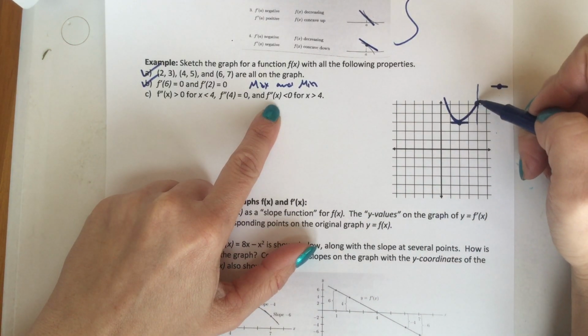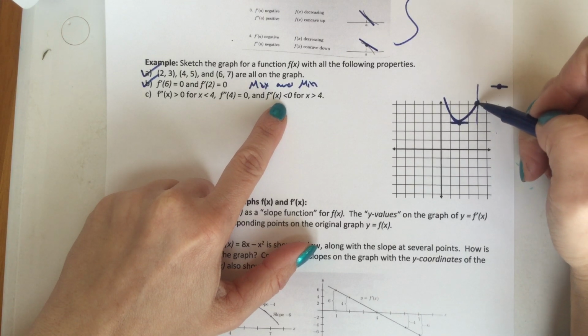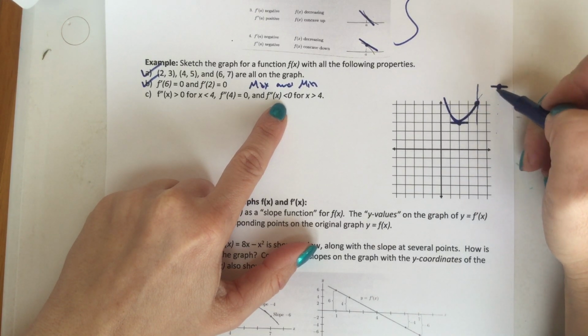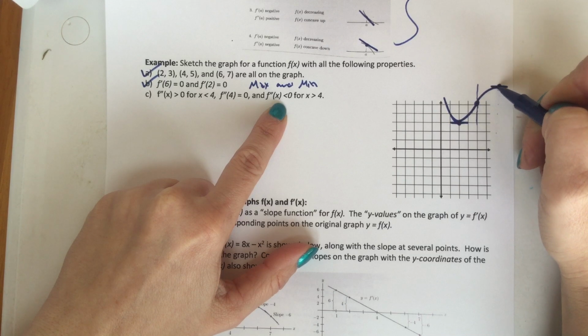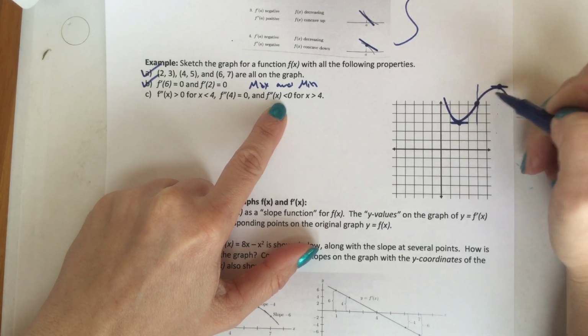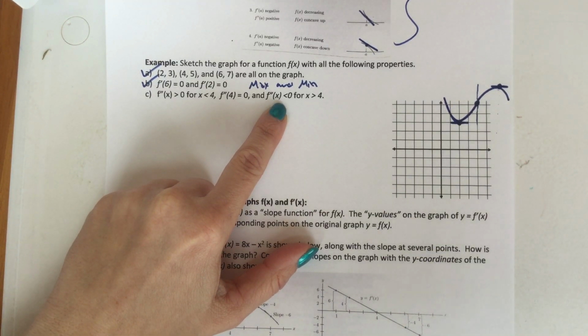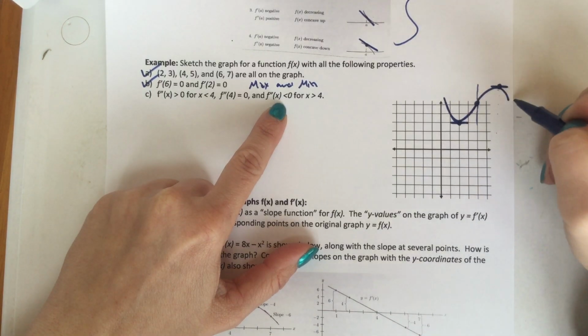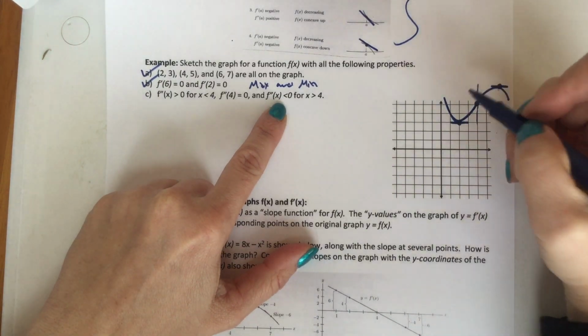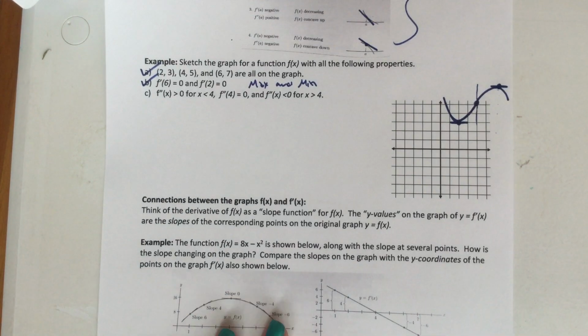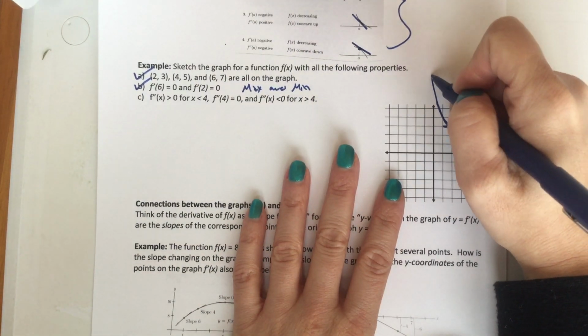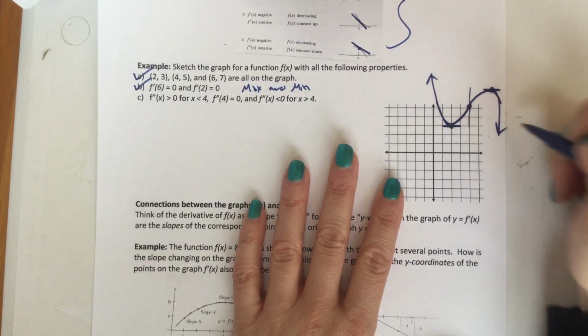Here, second derivative is negative. It's less than 0 when you have values that are greater than 4. If it's concave down, your curve or your parabola is opening down, because now if I do those tangent lines, the curve would now be below. You could stop right there. If you were like, hey, I'm going to extend this and draw arrows, perfect.